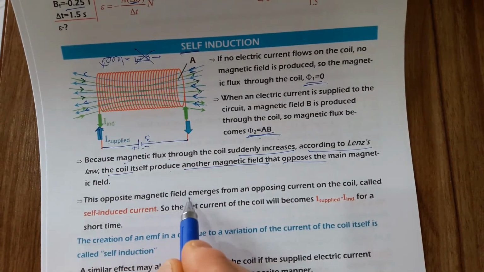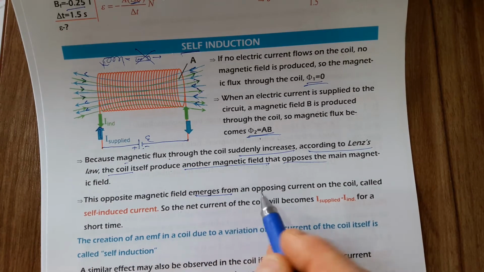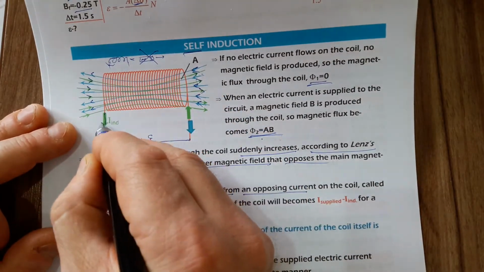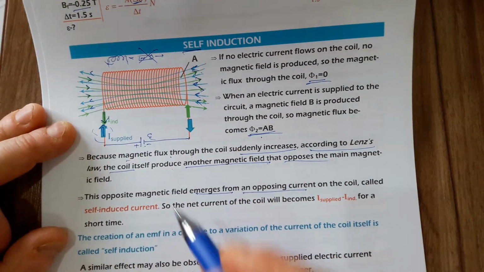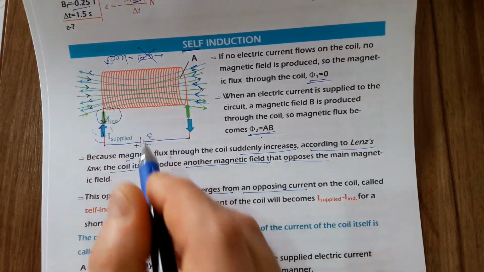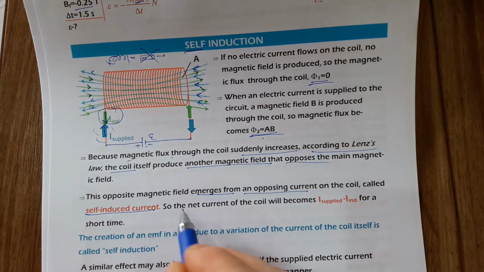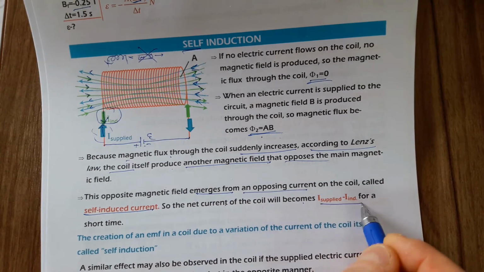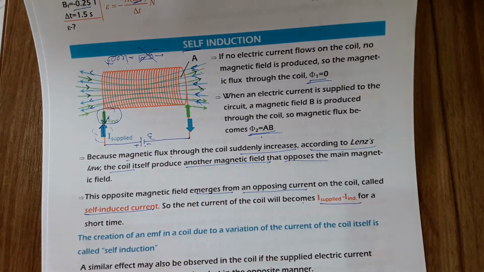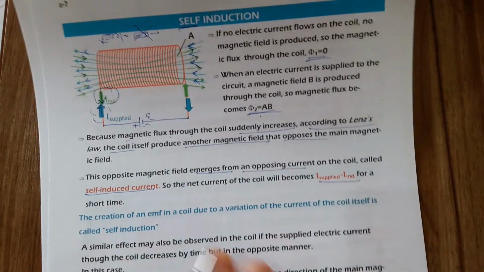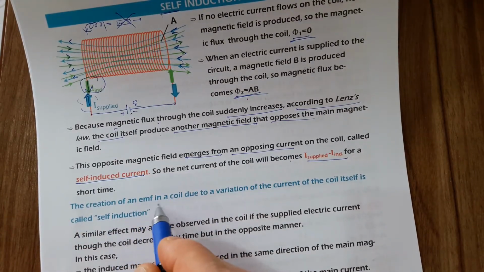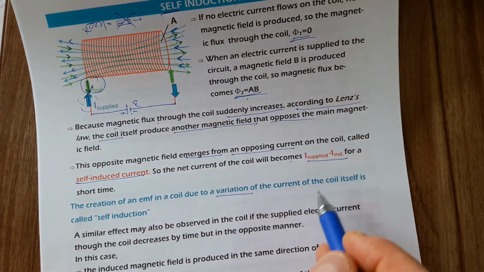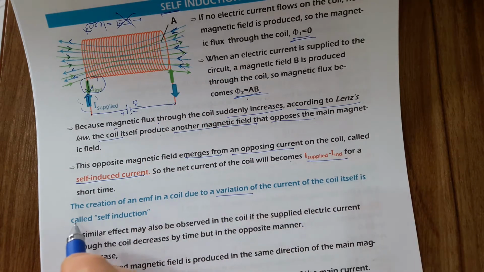This opposite magnetic field, which is called the induced magnetic field, emerges from an opposing current on the coil. So if the magnetic field is opposite, there must be an induced current in the opposite direction of the supplied current. This induced current is called self-induced current. So the net current on the coil will become supplied current minus induced current. Why? Because these two currents are in opposite directions, but it takes a very short time. It's also possible to create an EMF in a coil due to the change of the current. As you see, the current increases from 0 to a number, and the coil itself reacts, which is called self-induction.